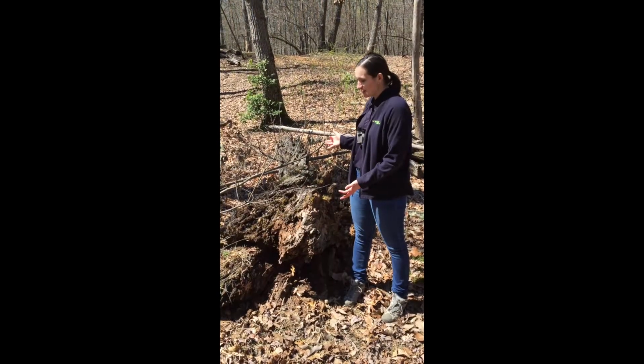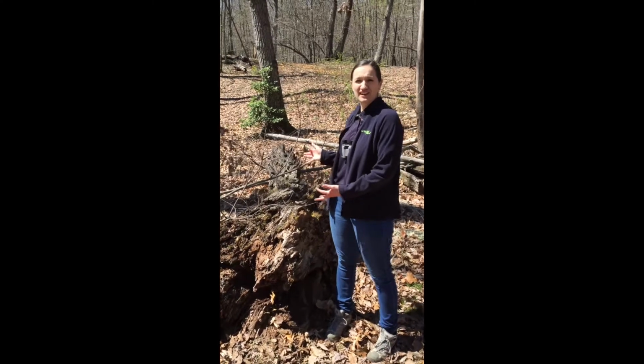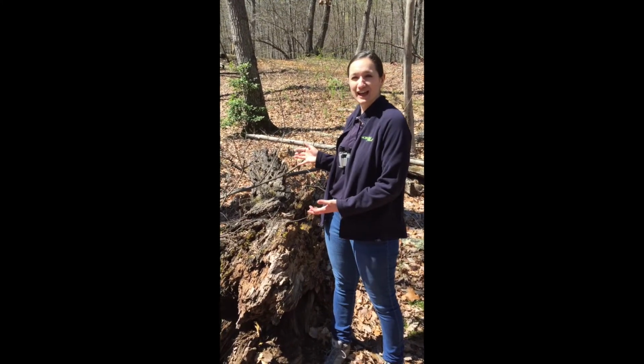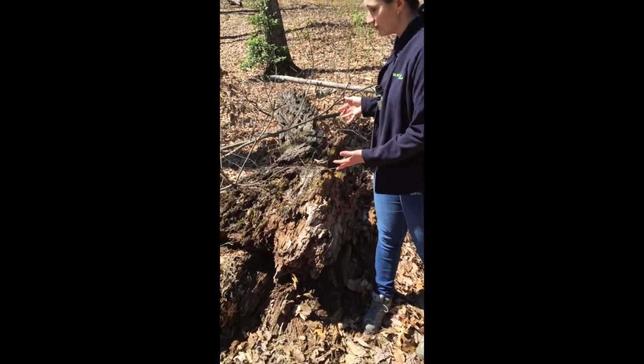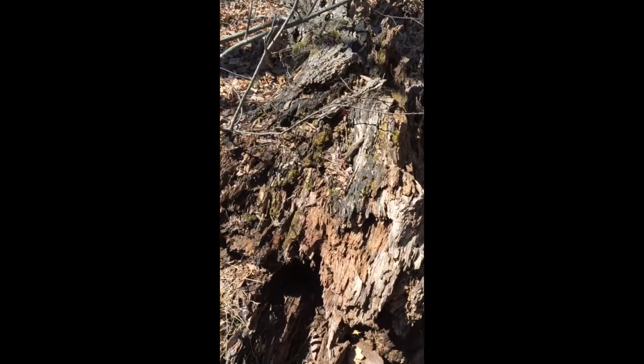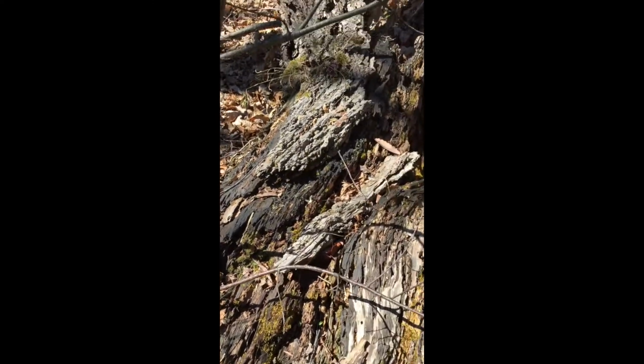This log is decomposing more than that fallen tree we took a look at. If you look closely at this log, you can see that it's breaking down. Pieces are falling from this log. That's because those insects are busy working to decompose this log so that it will become soil and will help bring all those new trees to life.